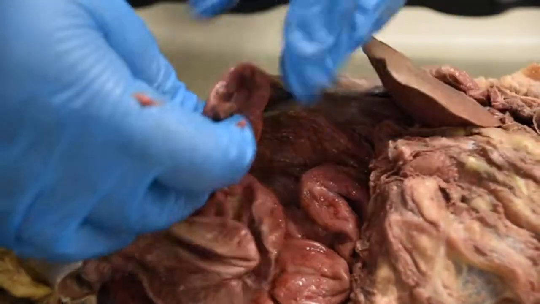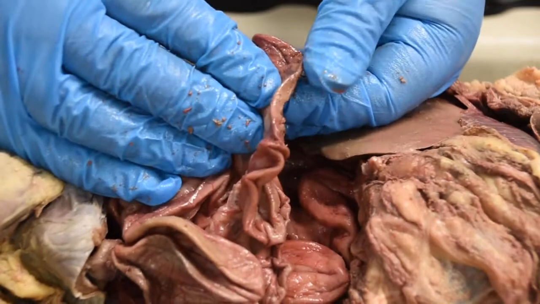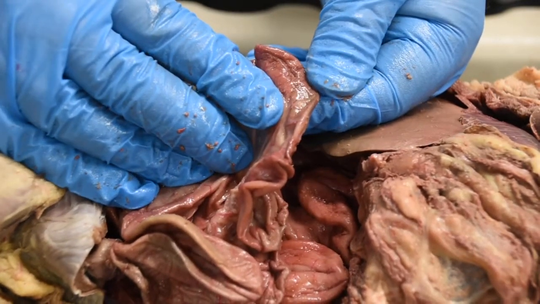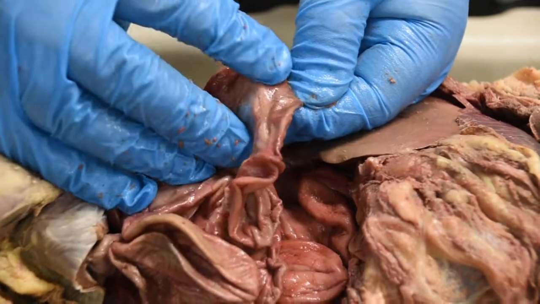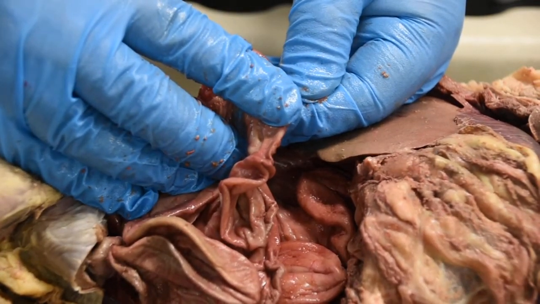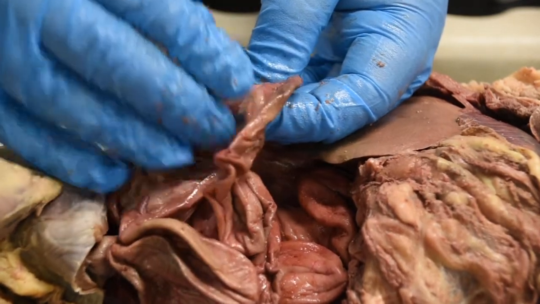So here are the folds of the small intestine. Look at the diameter of the tubing. Basically from this finger to this finger, that's your small intestine. Again, the diameter or the size of the tubing is pretty small. The tubes are long, like in humans, but the diameter of the tubing is small.